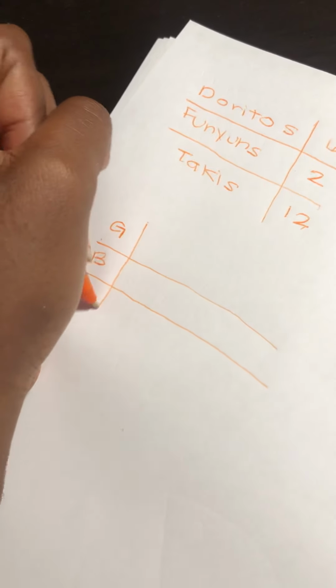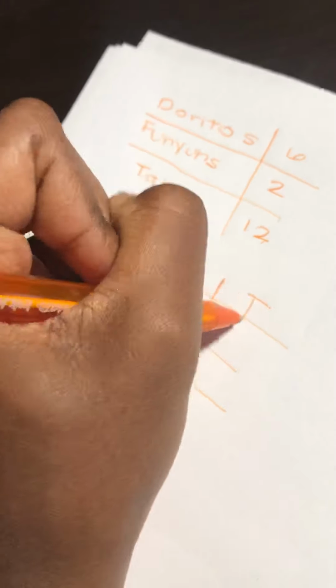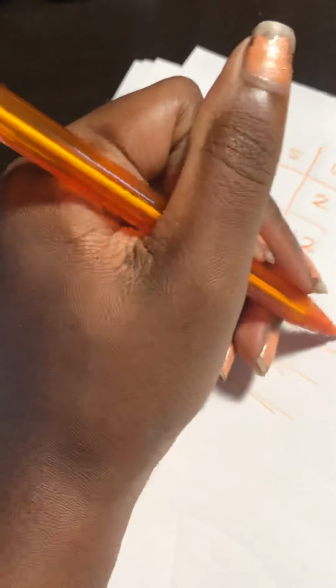Then I made 3 sections for the chip brands up here: Doritos, Funyuns, and Takis. Then I made another section for totals. And then right here, another total section. Alright.